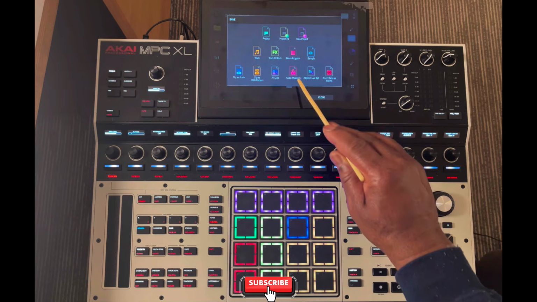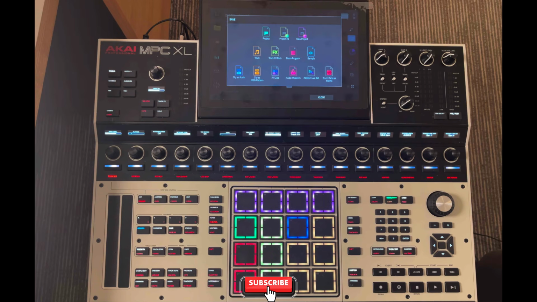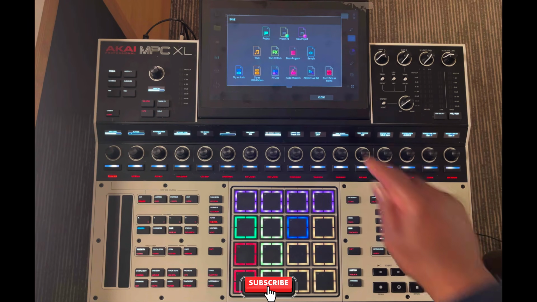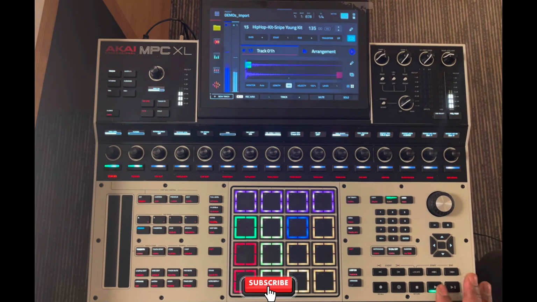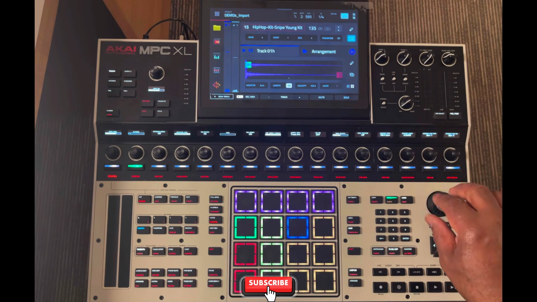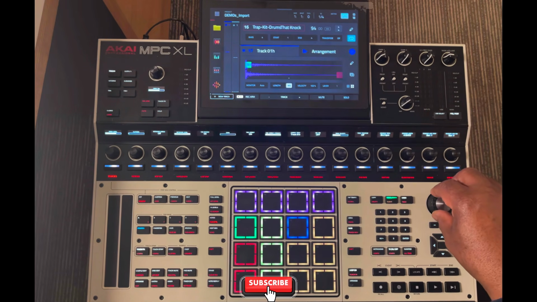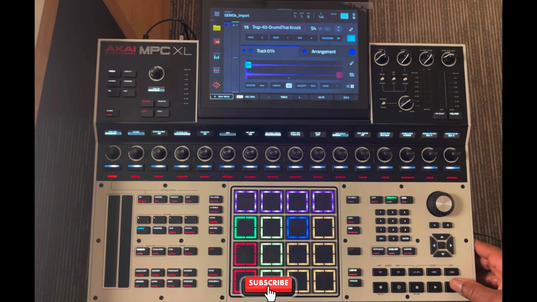I can also make a mix down. That means mix everything down and get an audio file. So that means I will come to here. I listen to my track. Let's listen to the track. Let's go back to here. Let's get something different here. Let's tap here. Let's hear this.